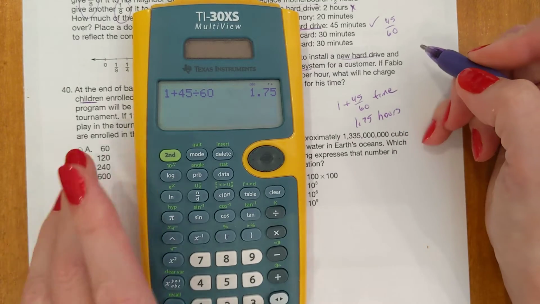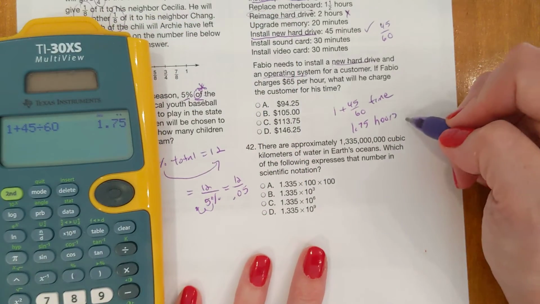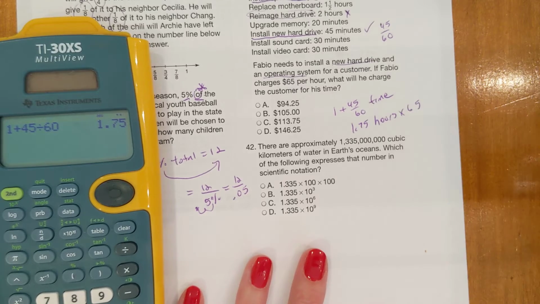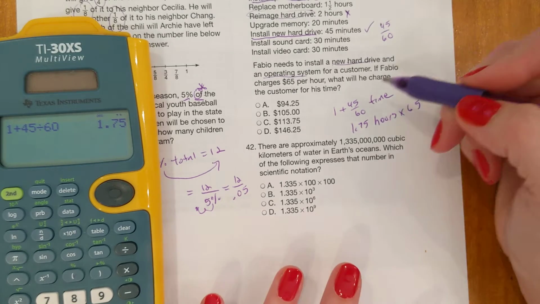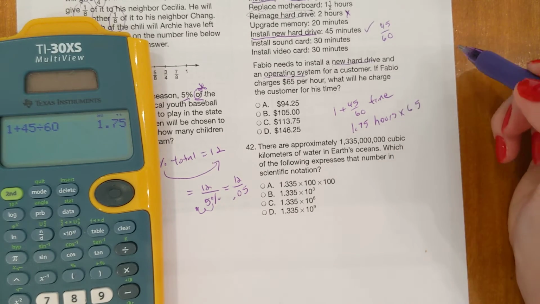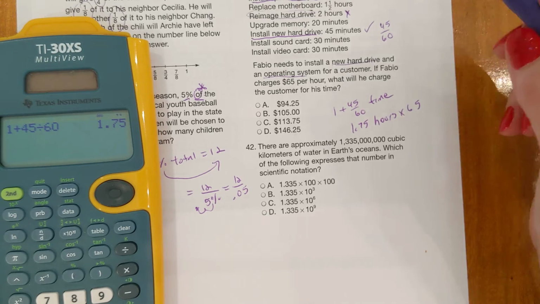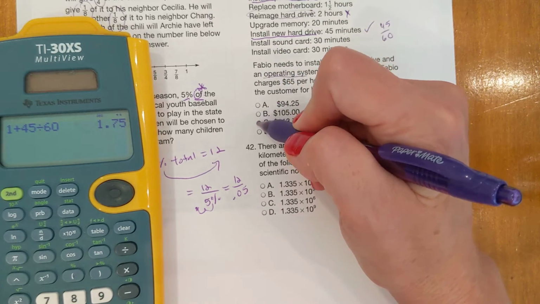Well, each one of those hours he's going to charge $65 for. So you want to multiply that by 65. So you could have taken that fraction and also multiplied it by 65. And you're going to get C, 113.75.